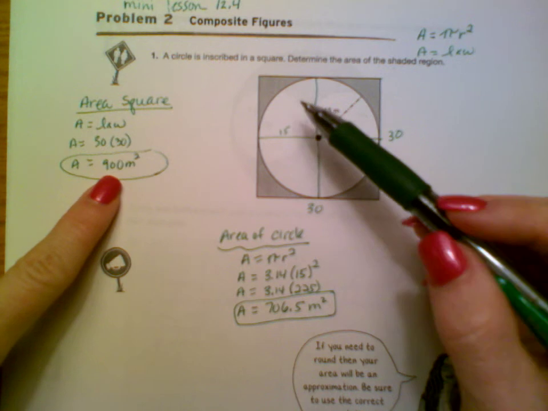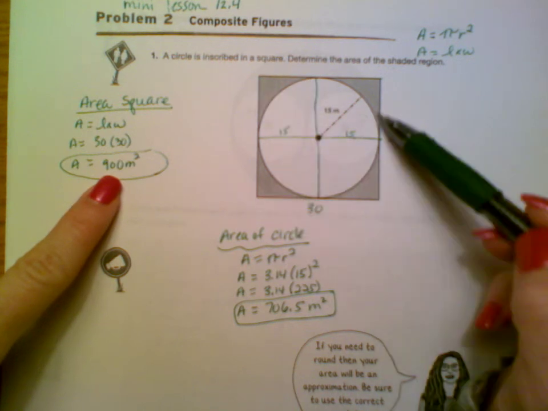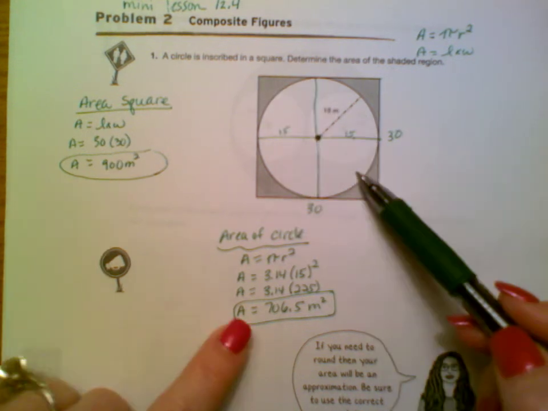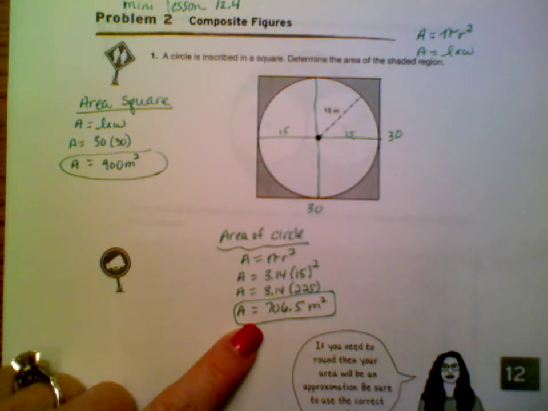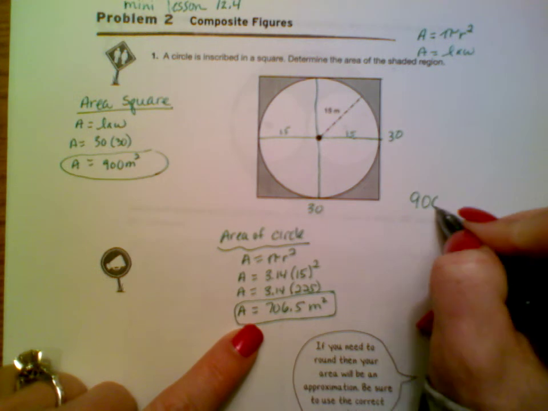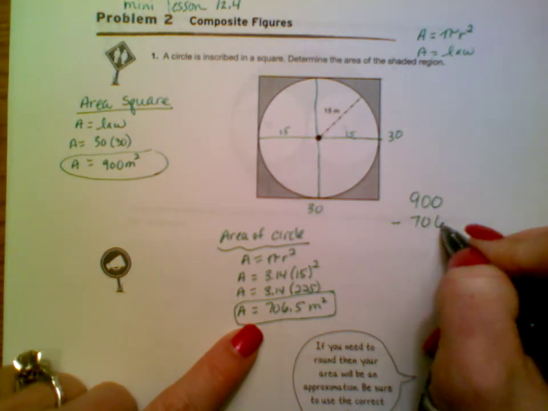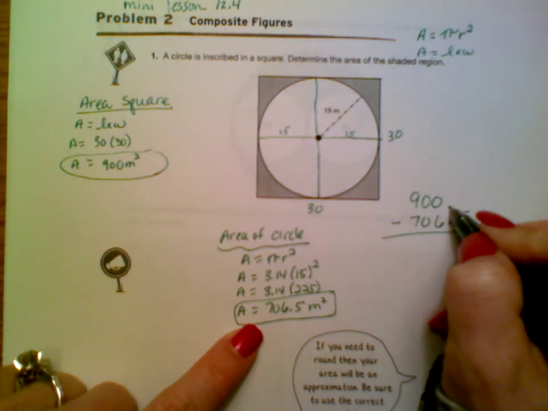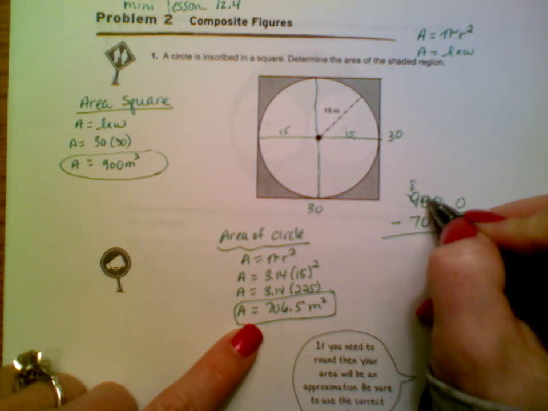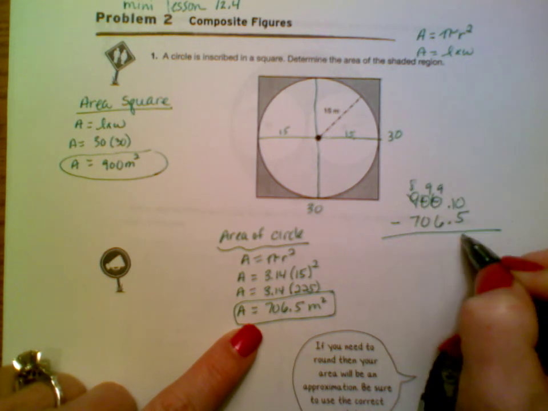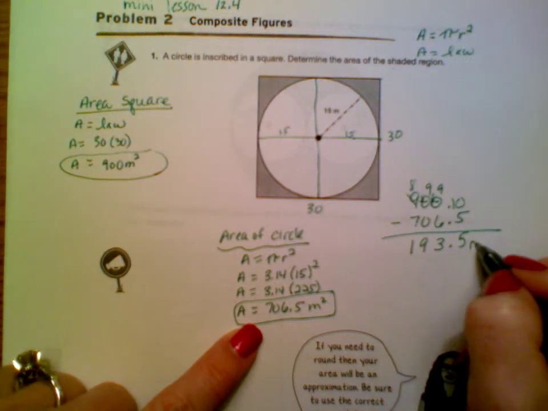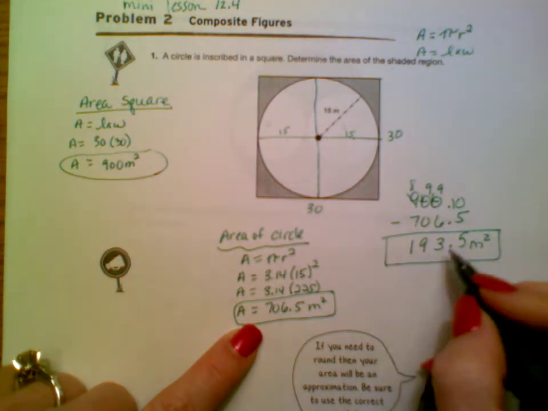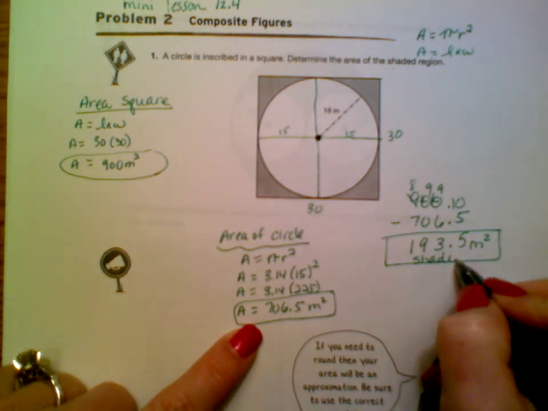So the entire square is 900 meters squared, and this is 706.5. So if I subtract that, 900 minus 706.5, meters squared, this is the area of the shaded region.